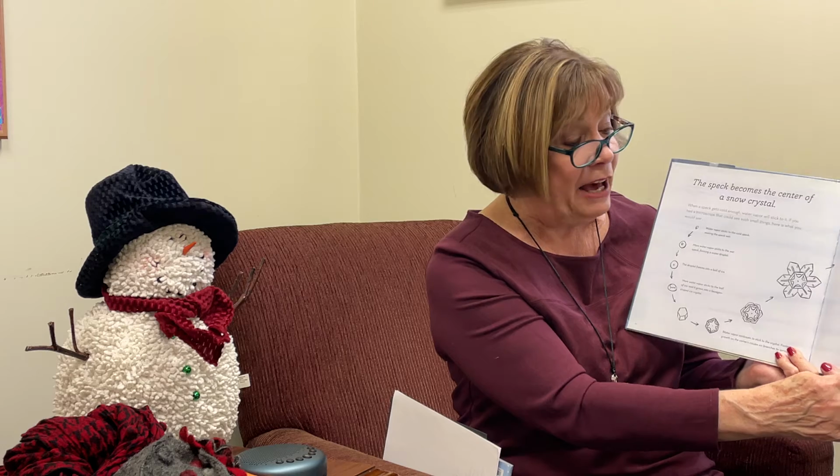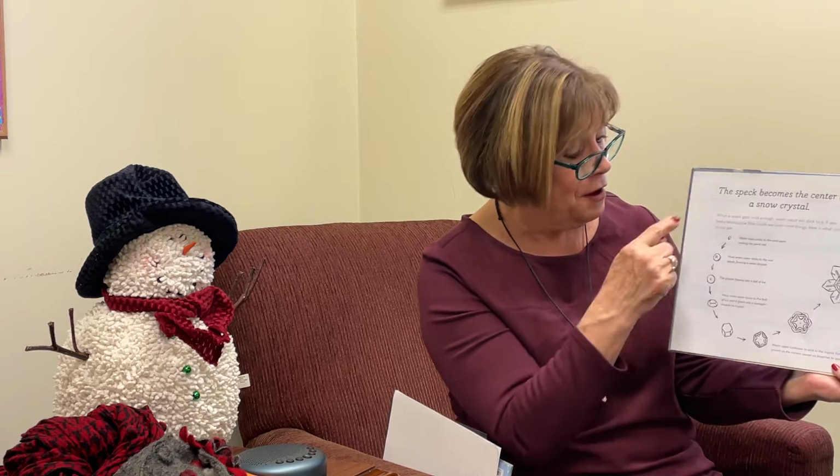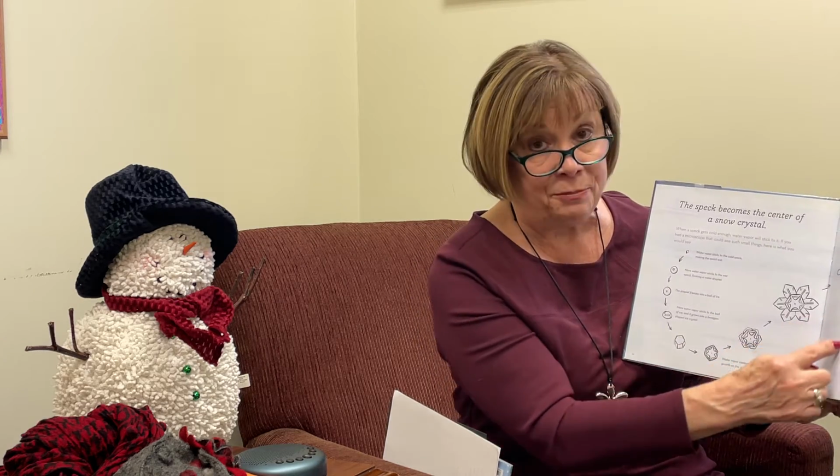And the branches are growing and sprouting like arms coming out from it. And then we finally have a beautiful crystal. Oh my goodness. From that little speck all the way to that beautiful snowflake. Now, a snow crystal forms as it falls.